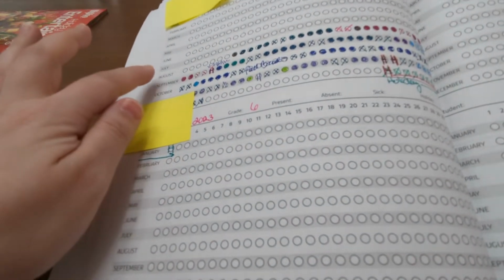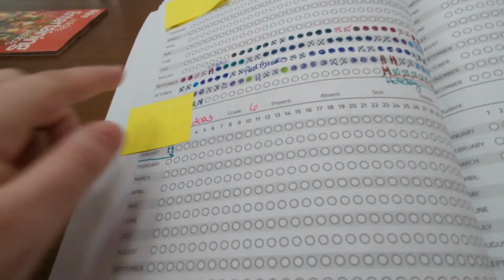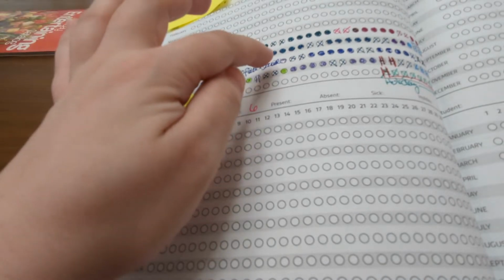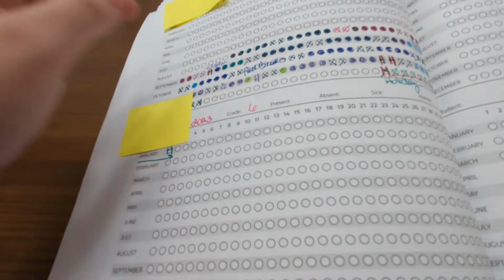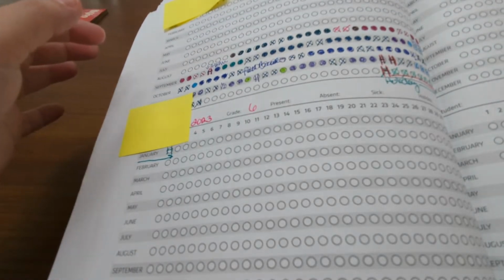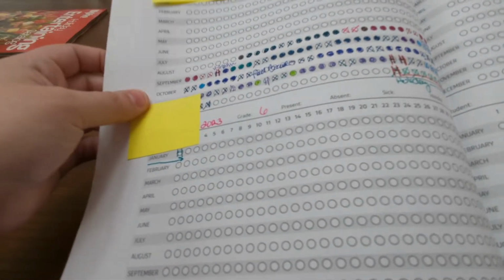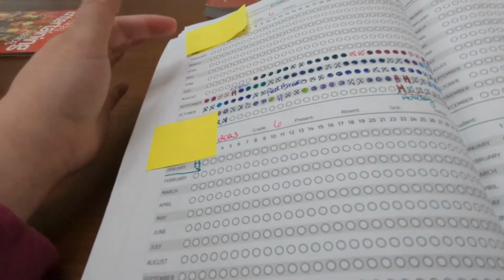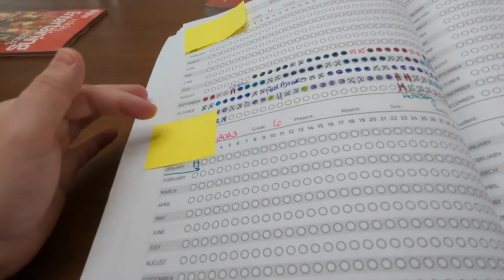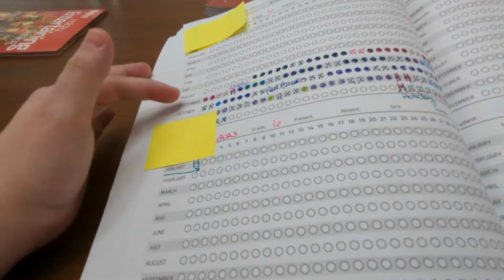So here we have August, and it has all the months and the date that he's been in school, any holiday he's going to take, any sick days, that sort of thing. It's made for multiple students. The thing I don't like about this is the year starts with January, it ends in December, and in America our school year starts like in August or September.